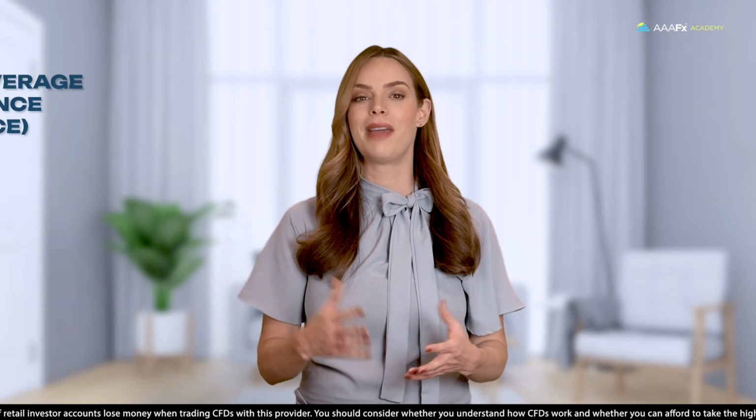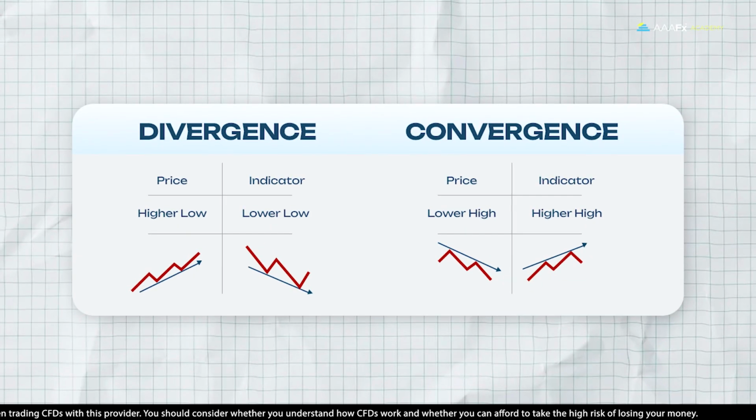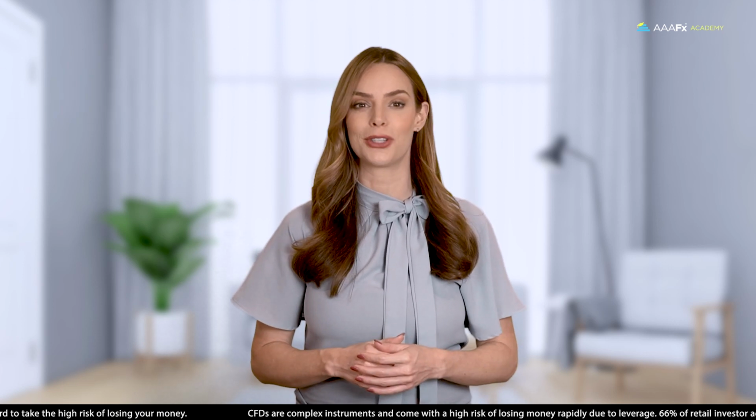Number 3, MACD, Moving Average Convergence Divergence. MACD reveals the difference between moving averages, giving us insights into momentum and trade direction. Watch for divergences and crossovers. They might be pointing to entry and exit opportunities.